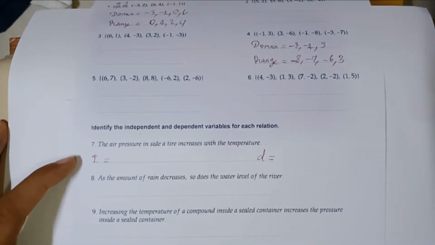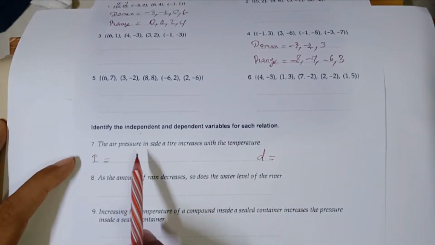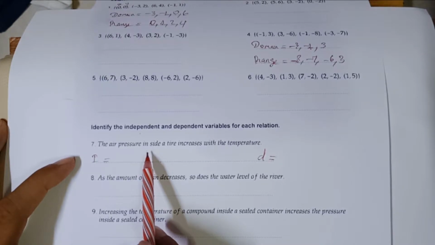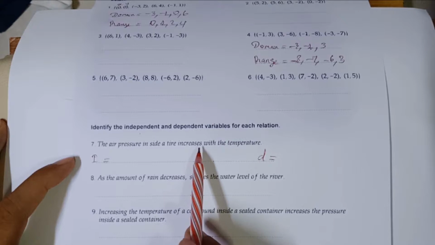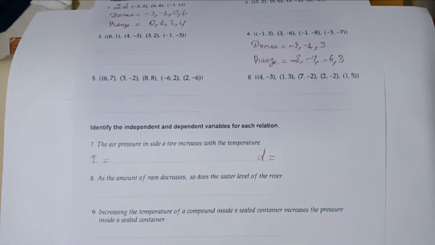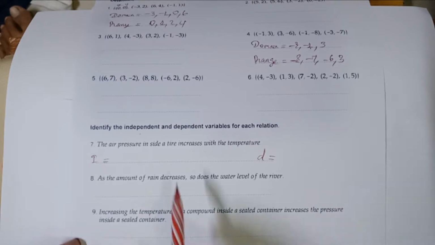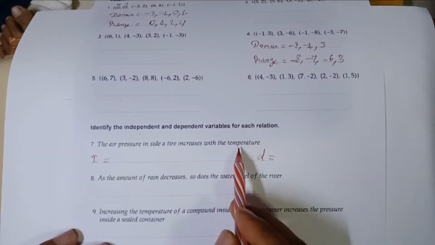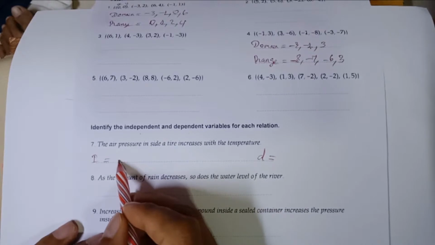Looking at the first question: air pressure inside a tire increases with the temperature. Now what do you think? You have the air pressure and you have the temperature. Which one does the action, and which one receives the action? I think the temperature is increased.